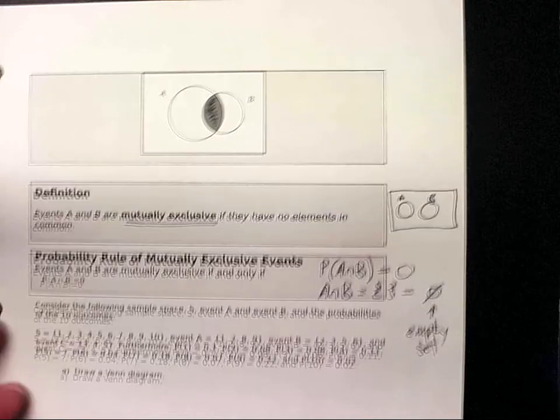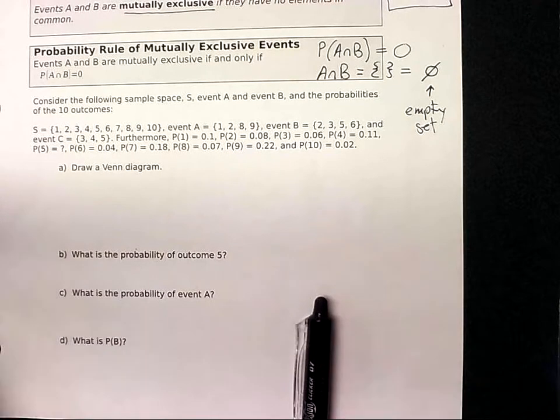Let me push this up a little bit. It's called the empty set. So if A intersection B has nothing in it, if they're mutually exclusive events, we can show it this way with the empty set symbol, or obviously we can draw a Venn diagram like we just got done doing where those 2 circles don't overlap. All right, how's everybody so far with the intersection of events and mutually exclusive events? All right. Then let's do an example here.